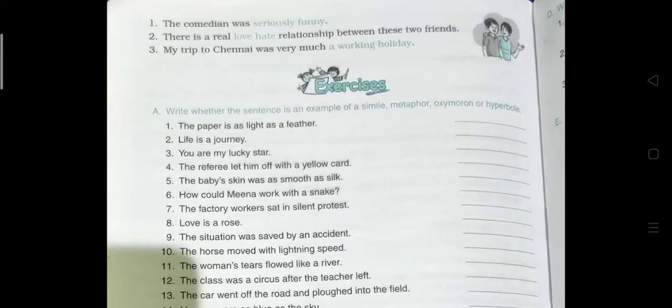When we use them, they are exactly the opposite of each other. They express opposite feelings, but still we use them in our sentences, and they work very well. So these are called oxymorons.